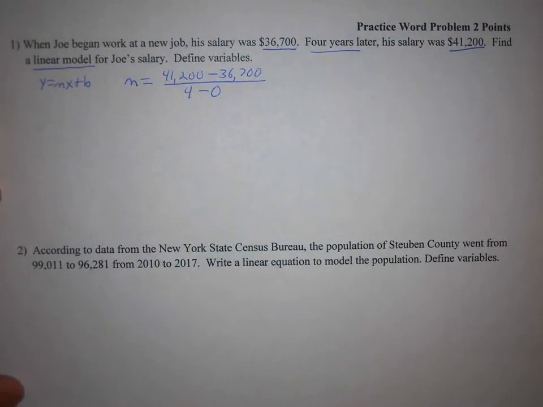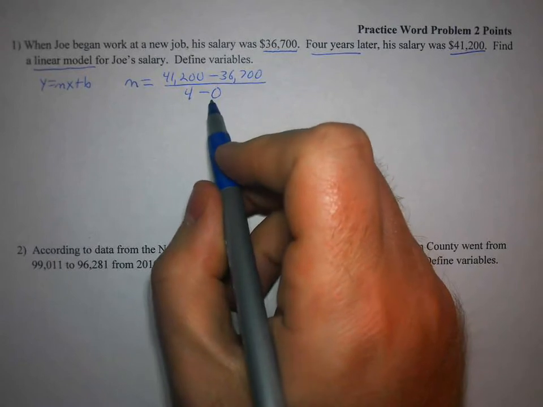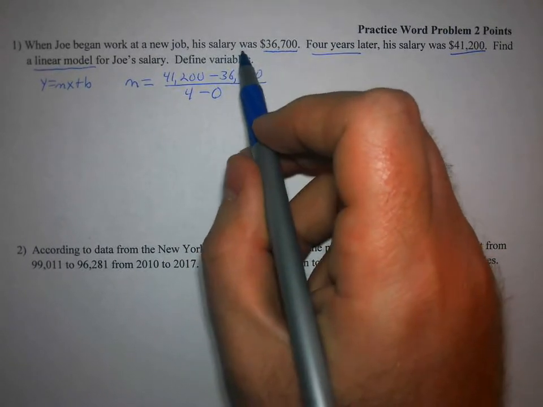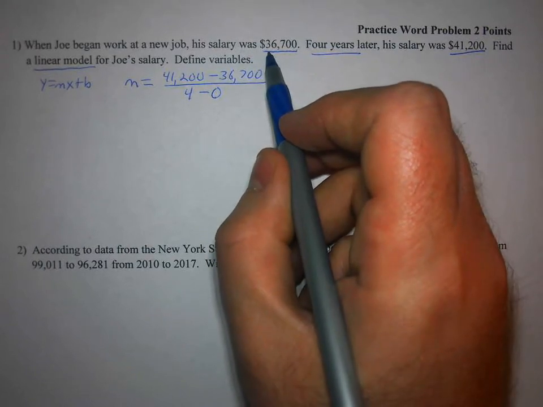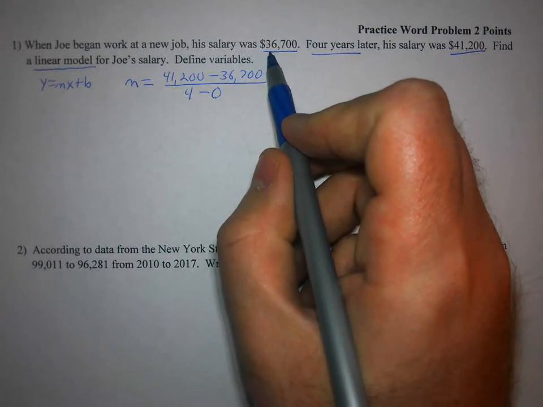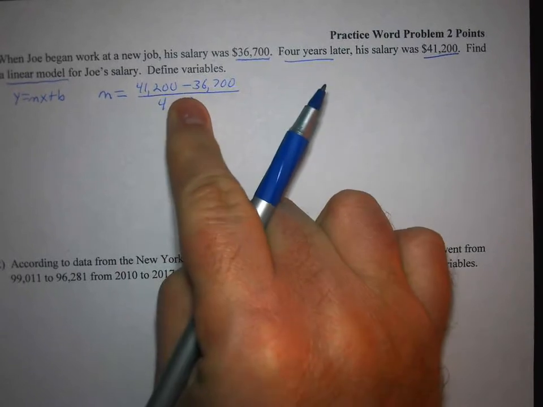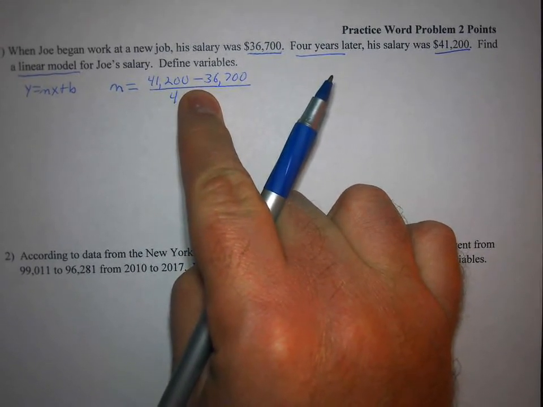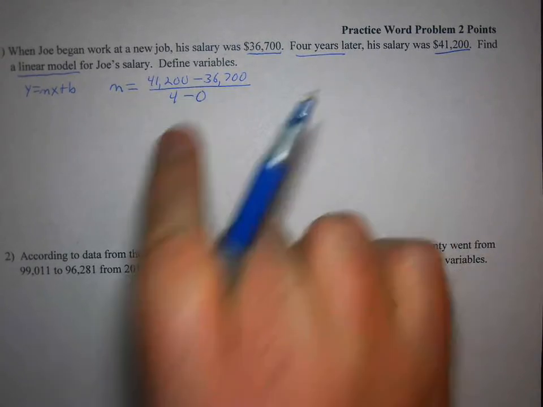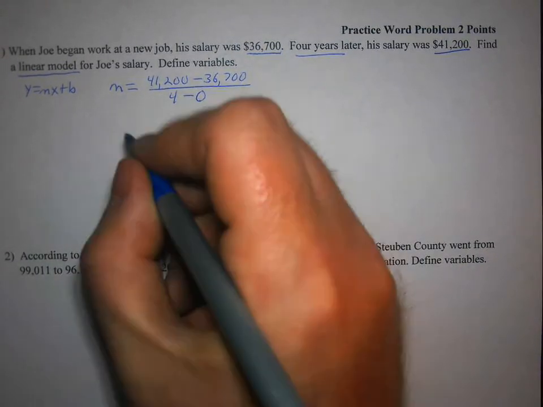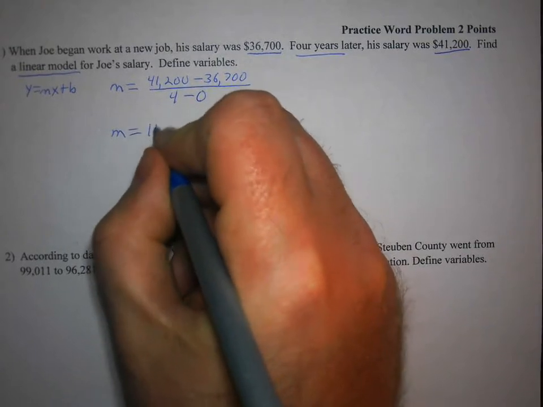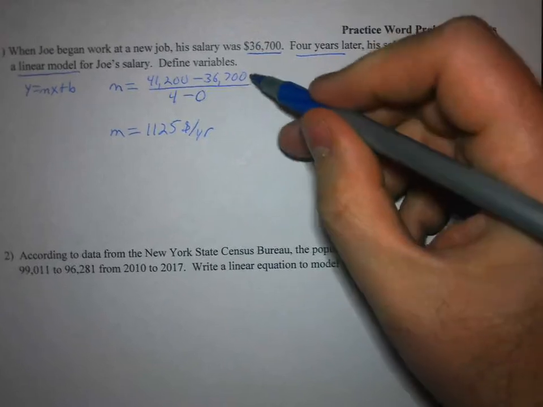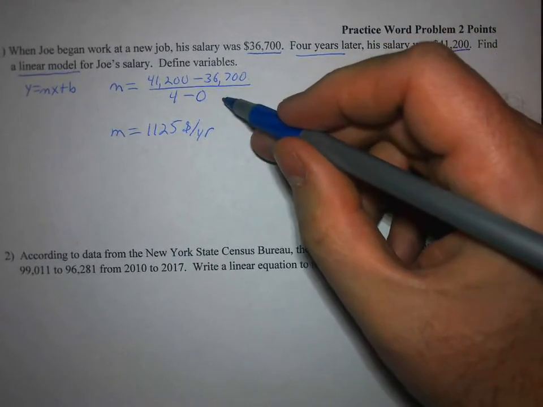4 minus 0. Now I'm writing it as 4 minus 0 just to show that you could say 0 represents the year when he had his starting salary of $36,700. If you just divide it by 4, it'd be the same idea because they said 4 years later. So we know that's the time that went by. So when you find that slope, you end up with $1,125 per year. We subtracted dollars in the numerator, years in the denominator.